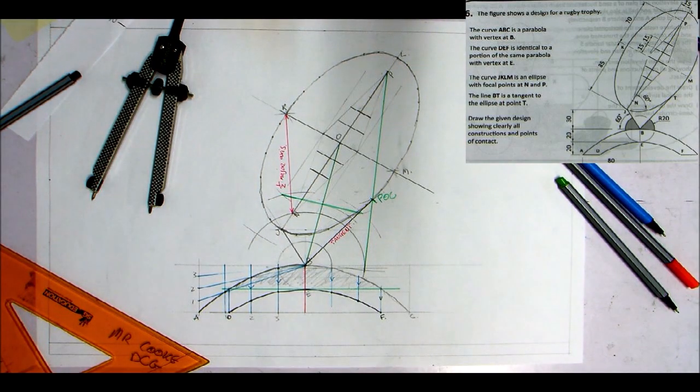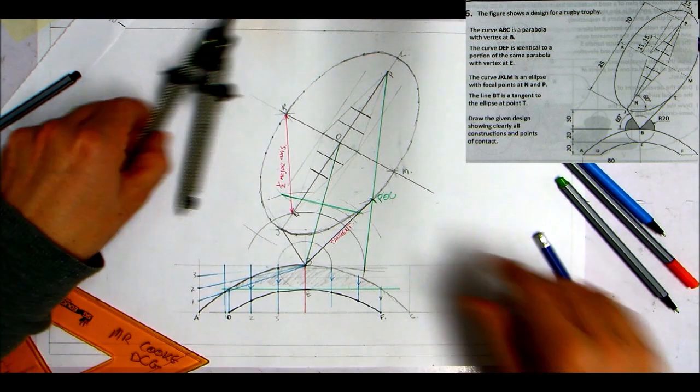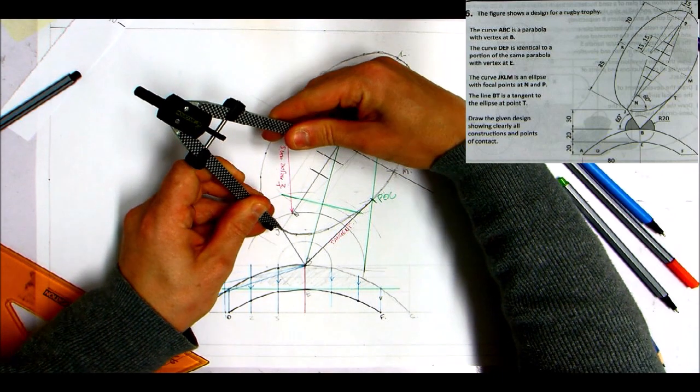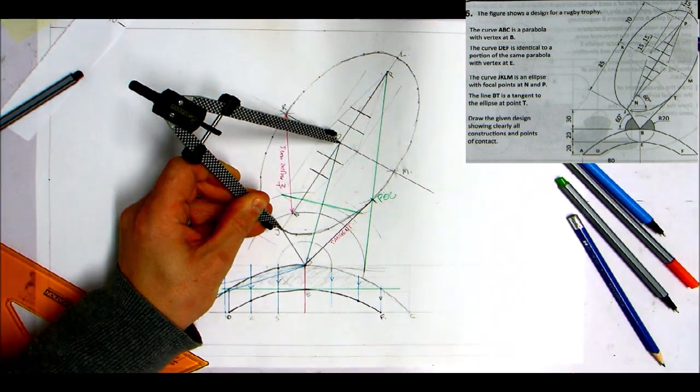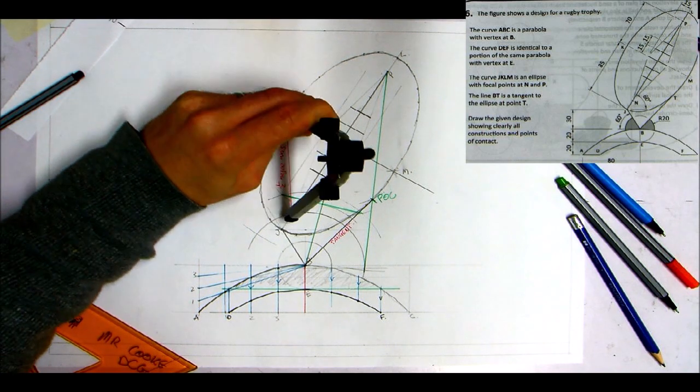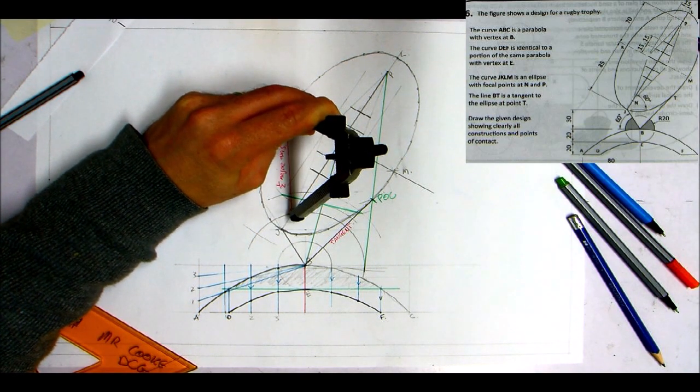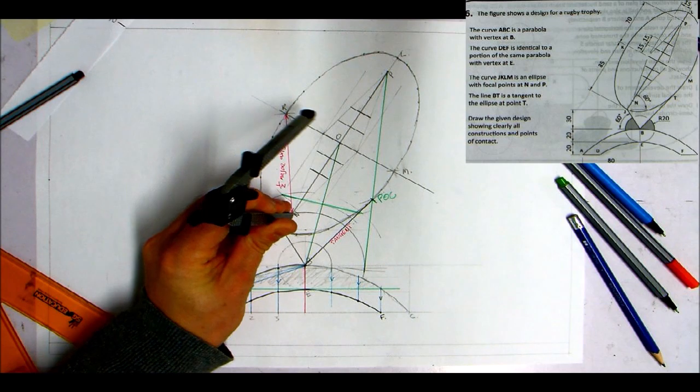Once we know the rule, half the major from the minor finds you what? Focal points. What piece of information was I missing in this question? Was I missing the focal points? No. Was I missing the major axis? No. What was I missing? The minor axis. So the same rule finds me the distance of the minor axis. Just to show you that again, half the major from the minor finds you your focal point, or works the other way around. From the focal point finds you your minor.